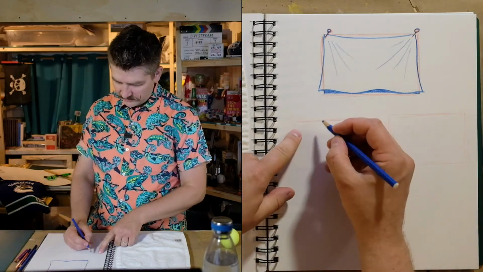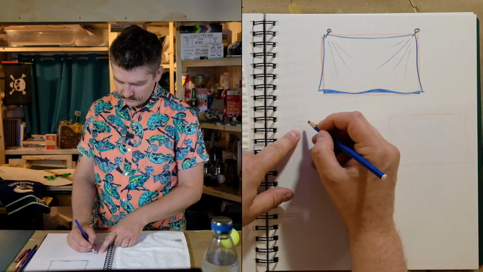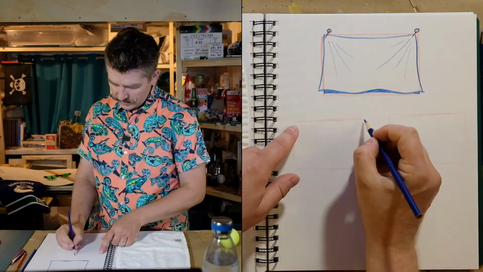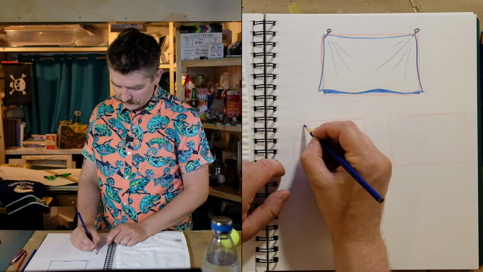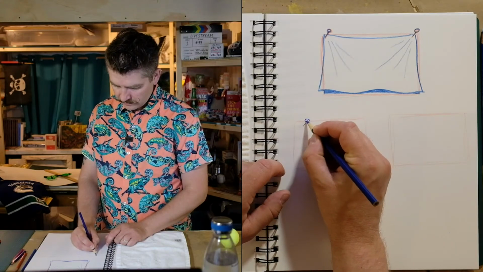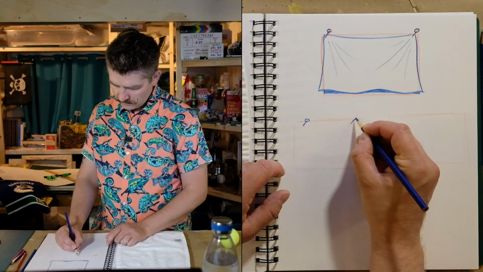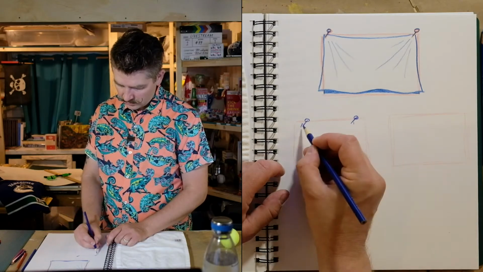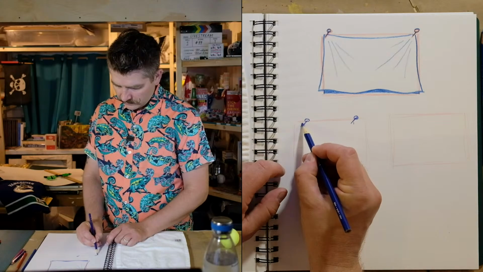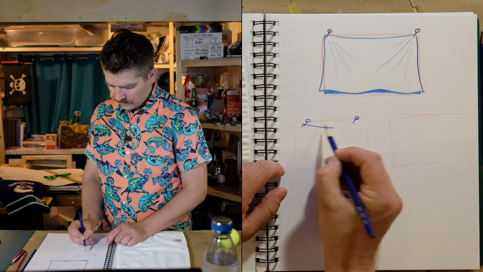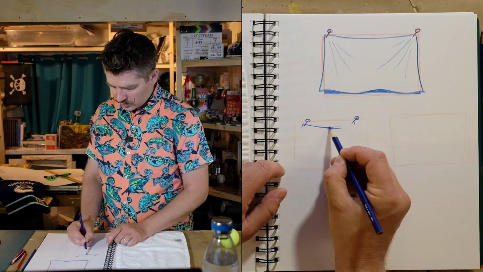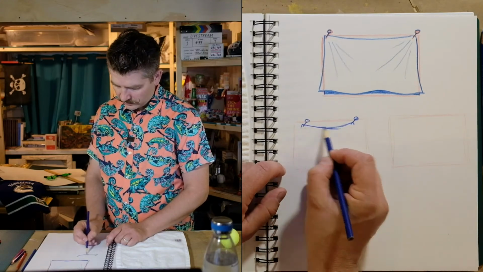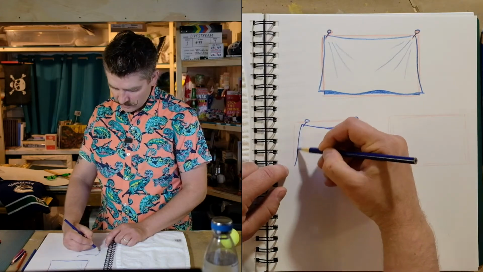Okay, so let's imagine instead, I'm just going to put a little sharper pencil here. Instead of putting these pins right at the edges, let's go in a little bit. Right, so instead, here's our corners. Now we're going to have a much, these corners are going to sag in way more.